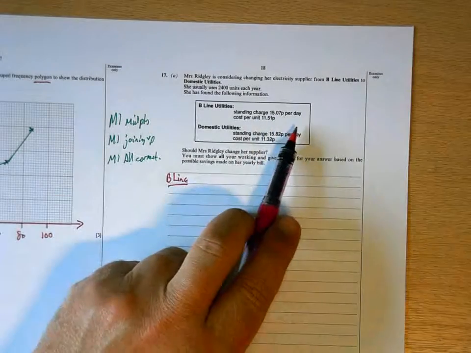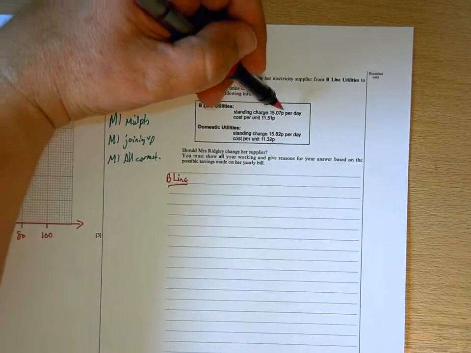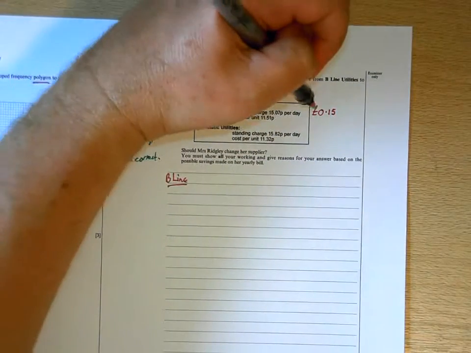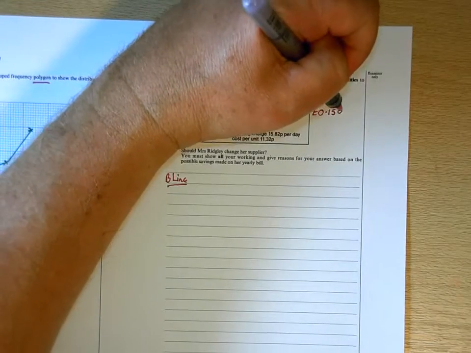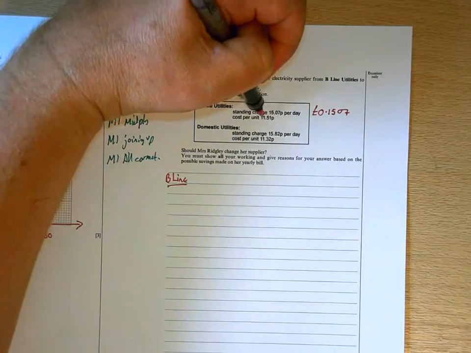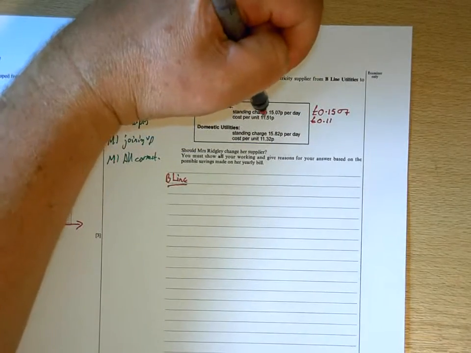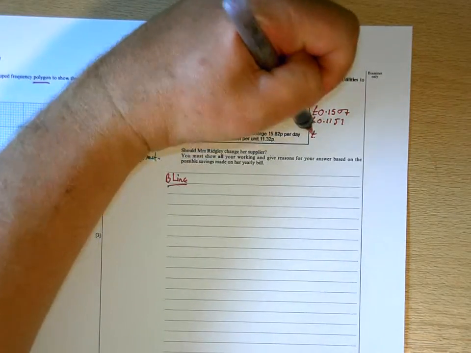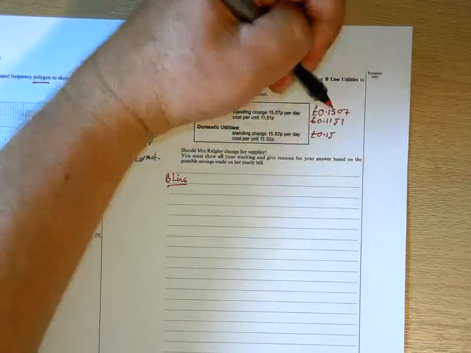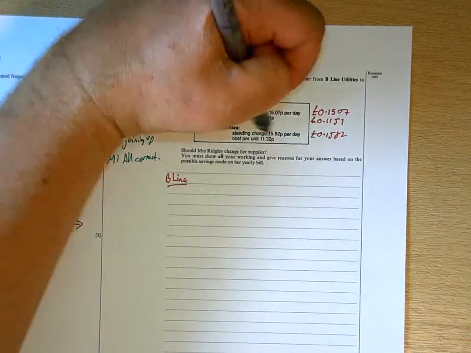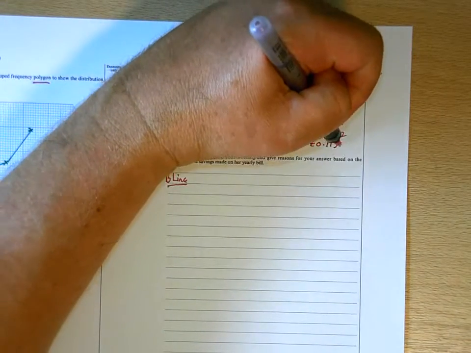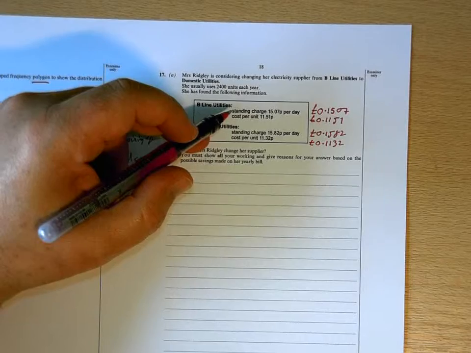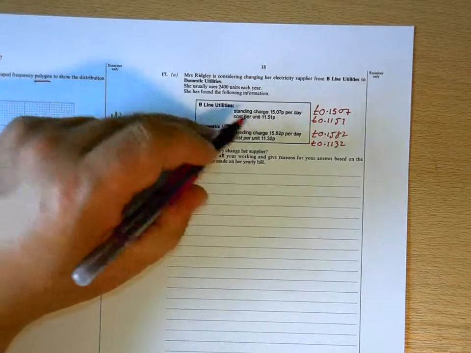15.07 pence per day is going to be, if it was 15 pence in pounds, that would be 0.15. So this is going to be 15 pence in pounds, 0.1507. 11 pence would be 0.11, so this would be 0.1151. In pounds, this one would be 0.1582, and this would be 0.1132. So Beeline, the standing charge, doesn't matter how much electricity she uses, every day she's with this company, it's going to cost her that much a day.